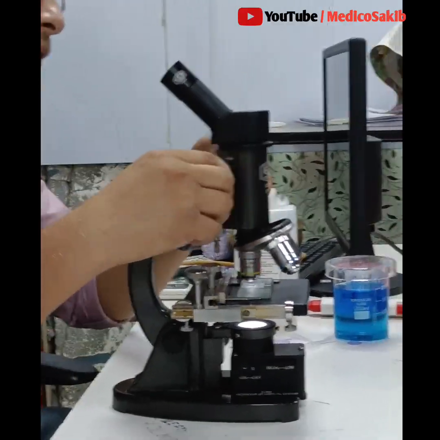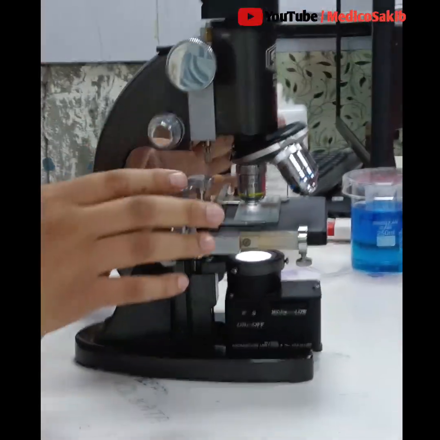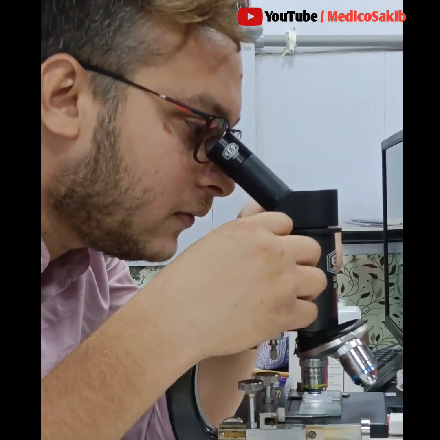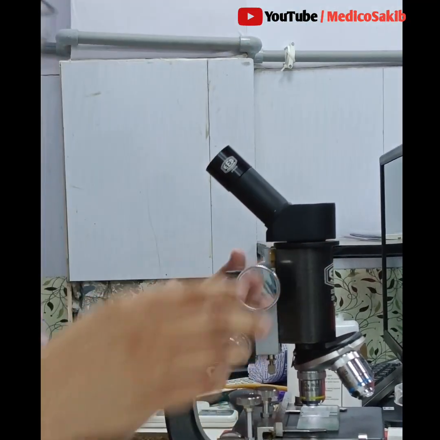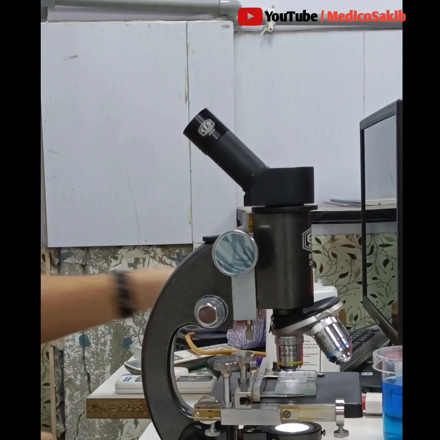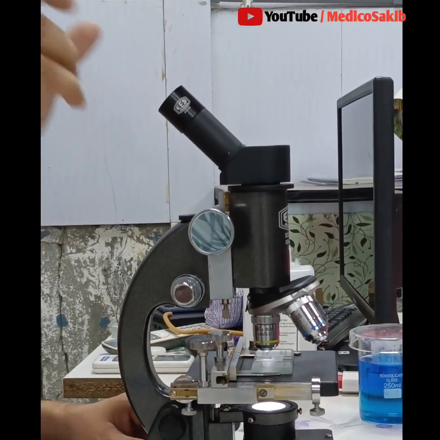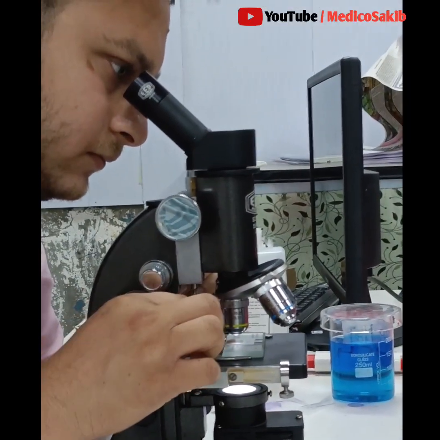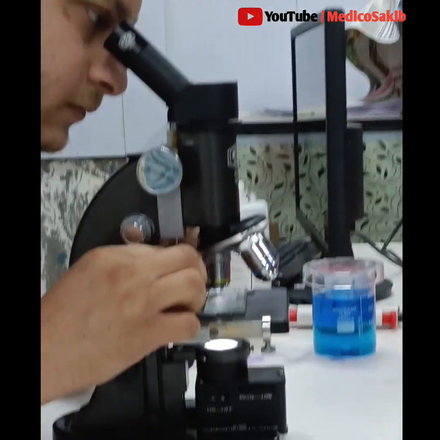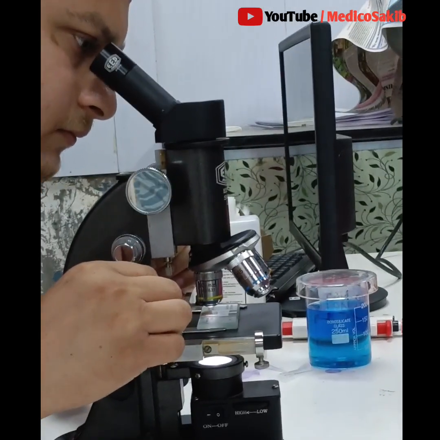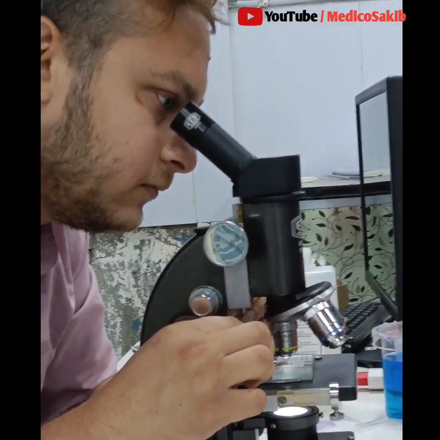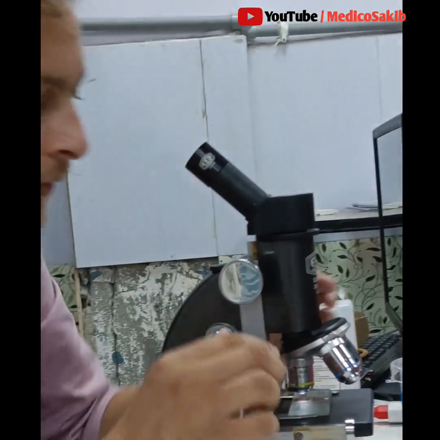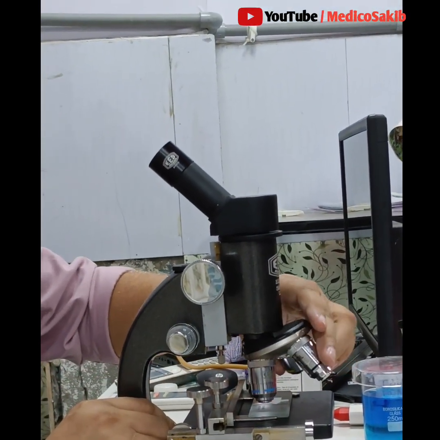At first set under low power field or 10x objective to basically find out the corner area. Then change it to the 40x or high power field, then count. In order to count the WBC, set one corner, count 16 squares, then move to another corner, then another. That means 4 large corner squares and 16 squares in each corner. That means 64 squares we basically need to count, then multiply it with 50.